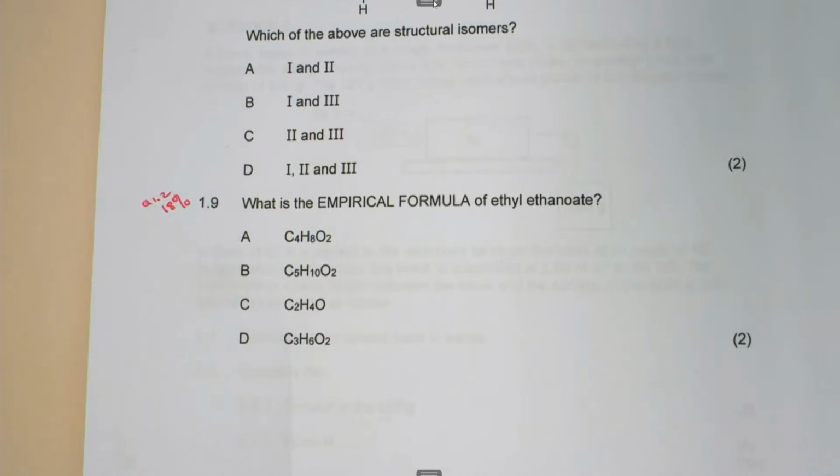Now, last year, a similar question was 1.8, and the average of the scripts that were analyzed there was about 18%. The question is, what is the empirical formula of ethyl ethanoate? Colleagues, this was in the diagnostic report.